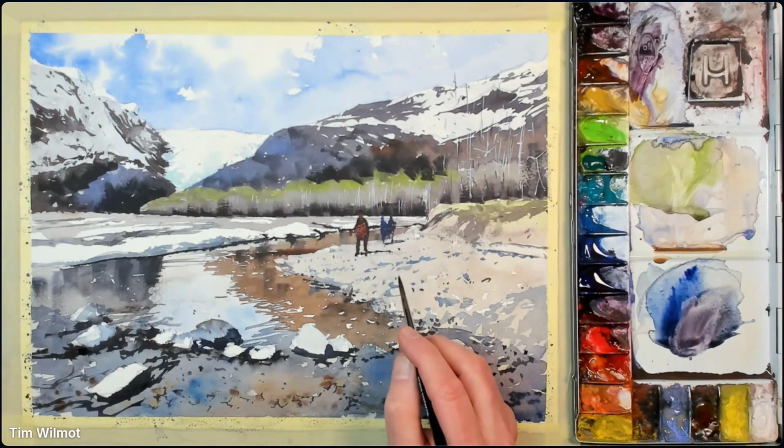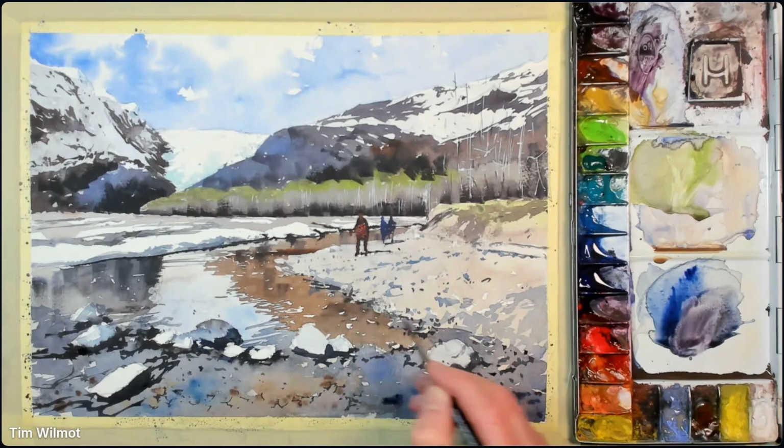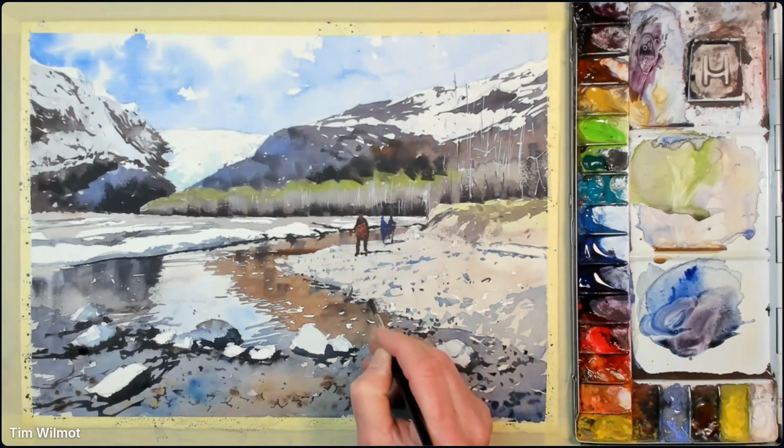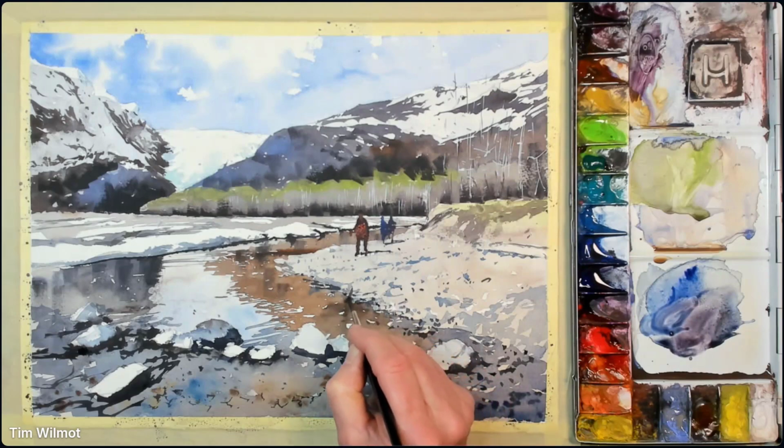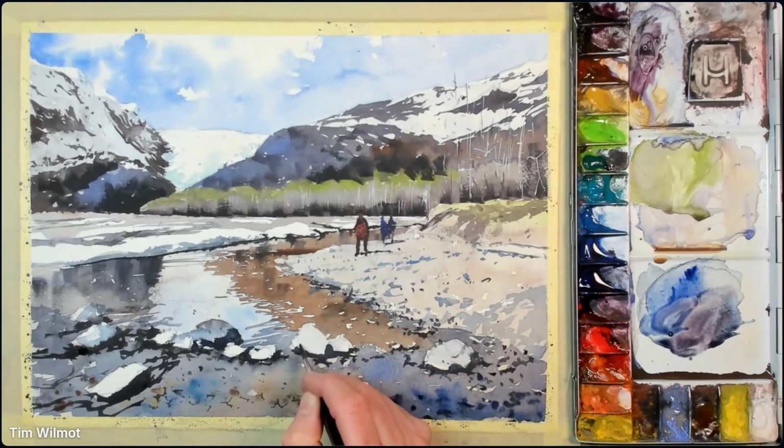I need to, the shoreline, I'm not totally convinced with some of these marks here, so I just need to play around with that a bit more.